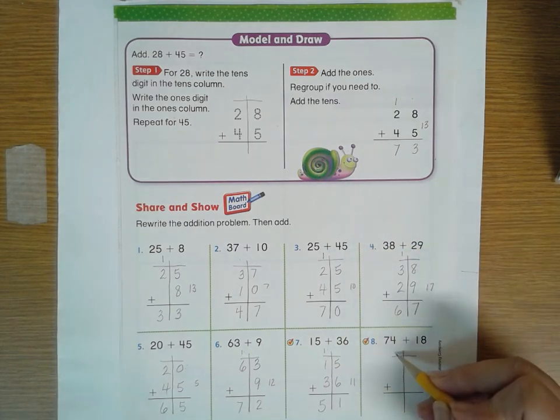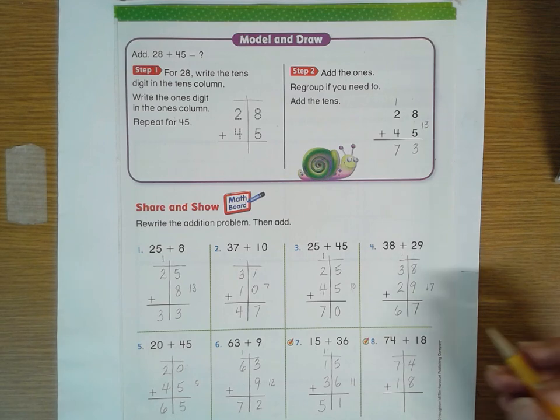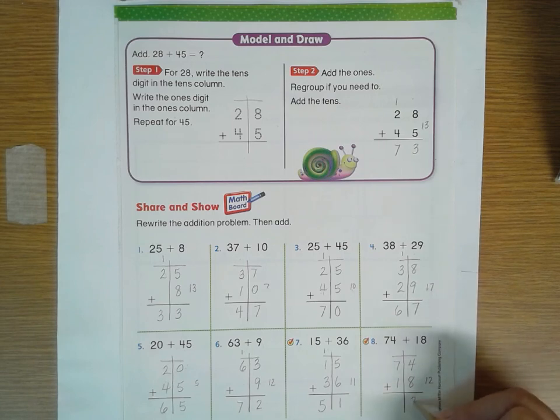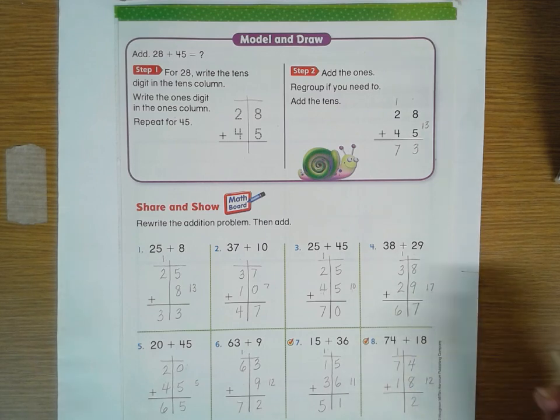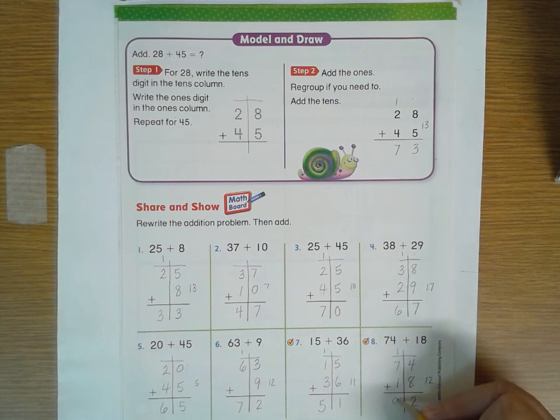74 plus 18. 74, 18. We go to the ones place. 8 plus 4 is 12. In the number 12, we have 2 in the ones place, and we have a 1 ten in the tens place. So 7 plus 1 is 8, and 1 more is 9. The answer is 92.